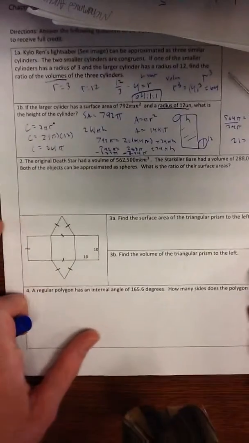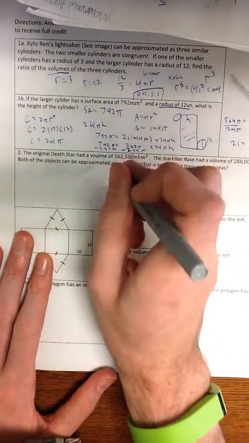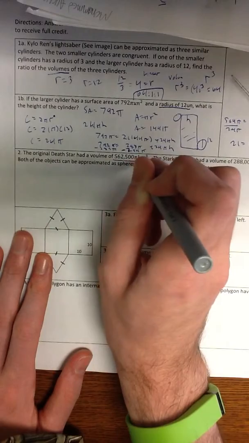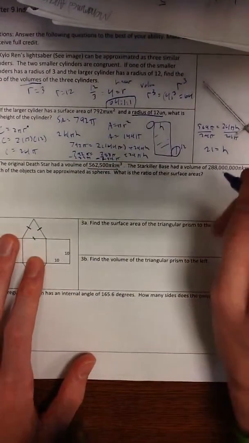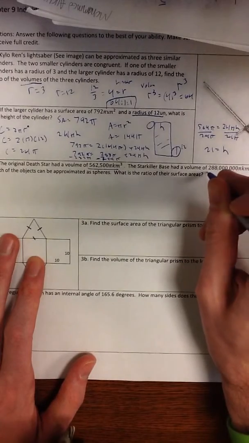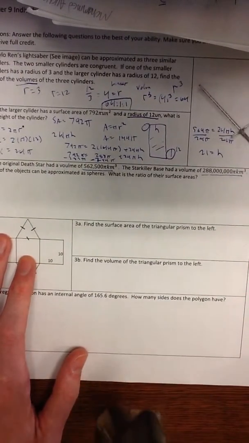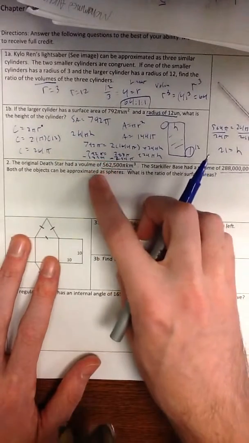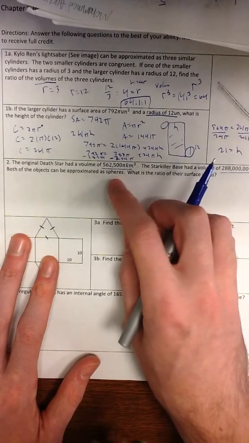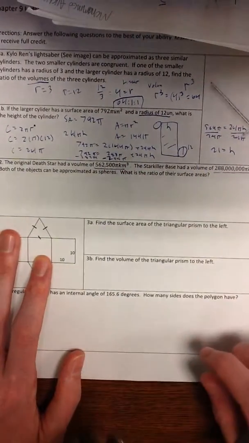Cool. Alright, next question. Question 2. So we've got 2 volumes given. The Death Star, the original one from way back in episode 4, is 500 pi. Starkiller Base from the new movies got a pretty giant volume, 288 million pi. They're spheres, so we know that all spheres are similar. We need to find the ratio of the surface areas.